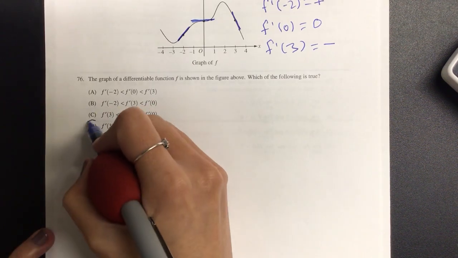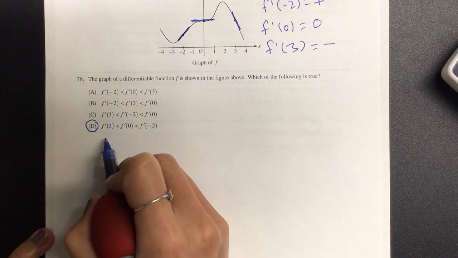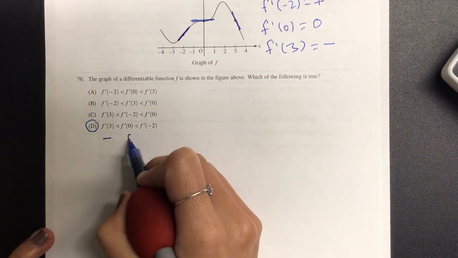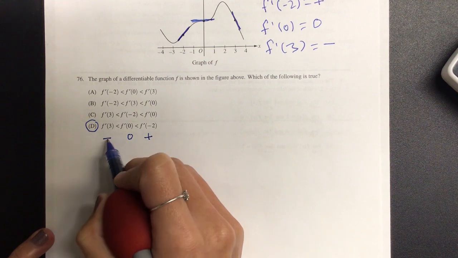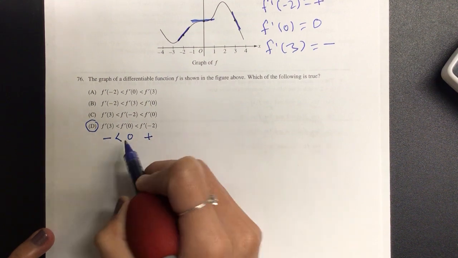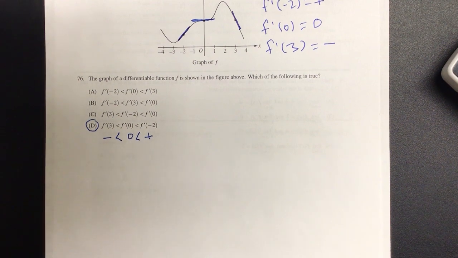D it is. And if you want to physically write out, f prime of 3 is negative, f prime of 0 is 0, and then f prime of -2 is positive, you'll notice a negative number is always less than 0, and 0 is always less than positive. So let's go on to number 77.